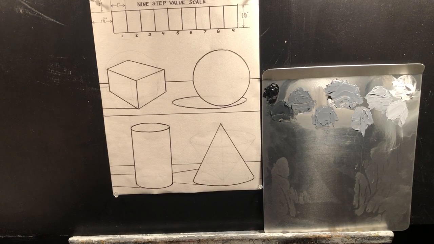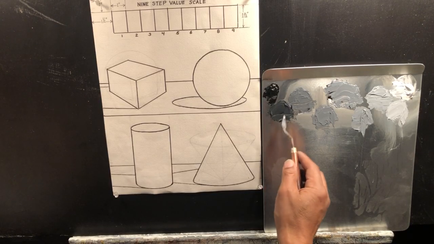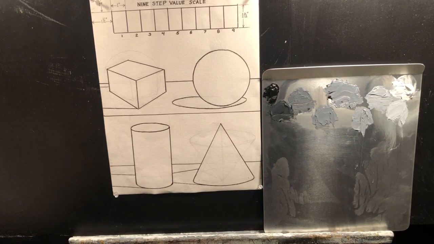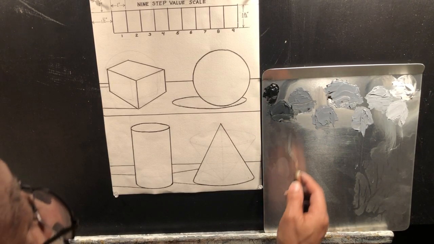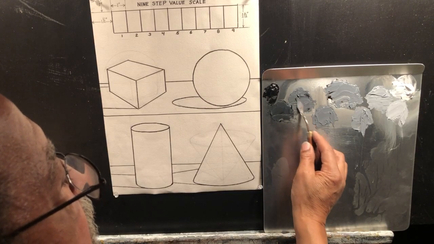So as I'm looking at it, let's see here. I think maybe I want to make value, see, that's 1, 2, 3. Maybe value 3 should be a little darker. Let's see what that looks like.